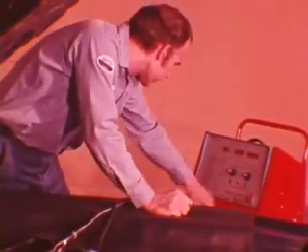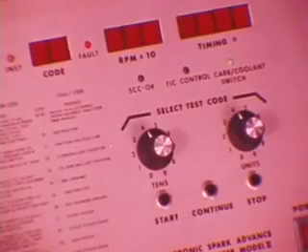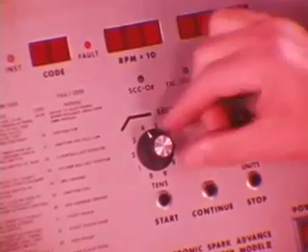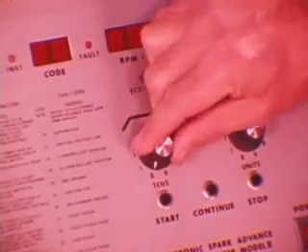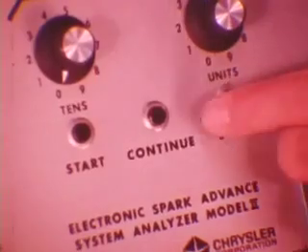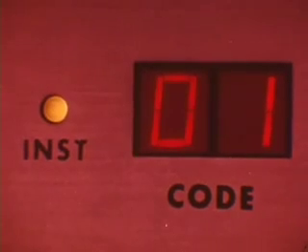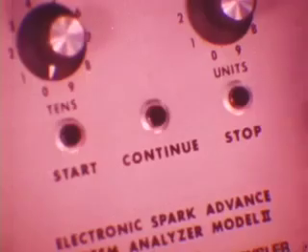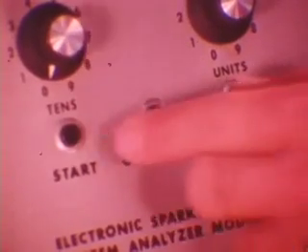When you first turn the analyzer on, you may get fault code 20. That means the analyzer code switches are set to an invalid test code. Check the computer code, enter it on the analyzer, press the stop switch, then the start switch. Code 1 should appear. Also notice that code 1 will time out if no action is taken within 1 minute. To restart, just press stop, then start again.